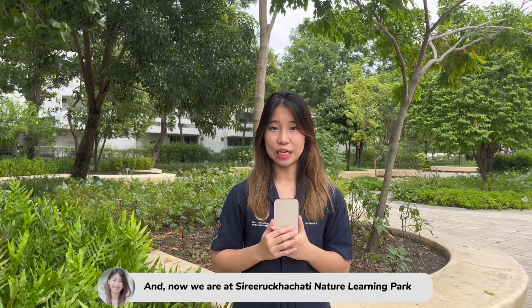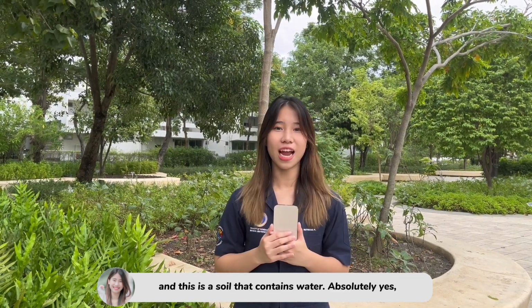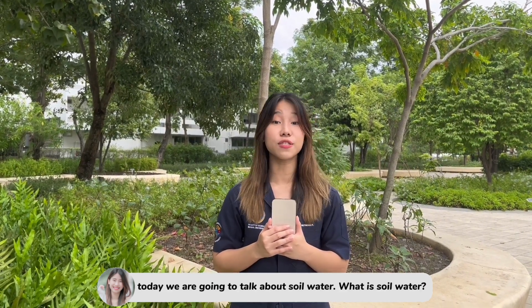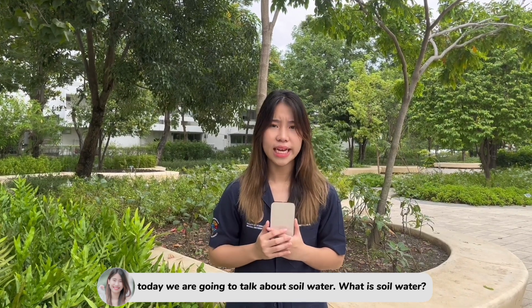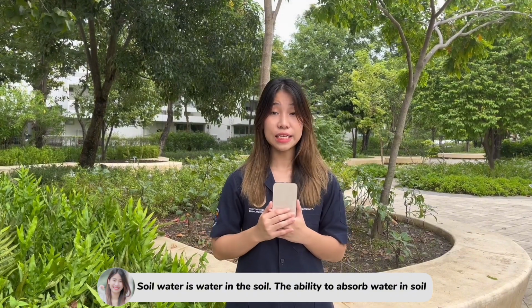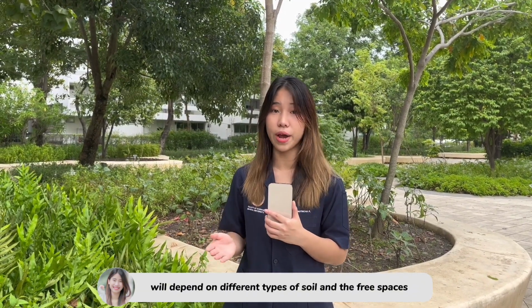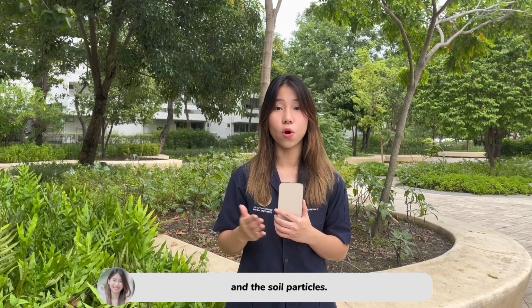And now we're at Siri Lukashad Nature Learning Park, and this is the soil that contains water. Absolutely yes! Today we're going to talk about soil water. What is soil water? Soil water is the water in the soil. The ability to absorb water in soil will depend on different types of soil and the free space in the soil particles.